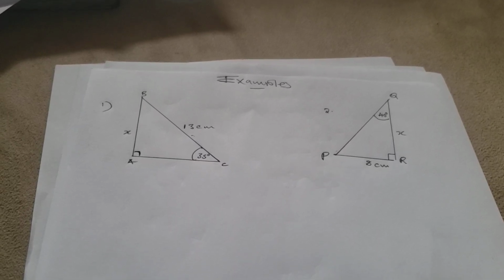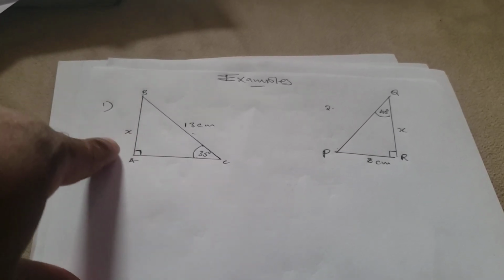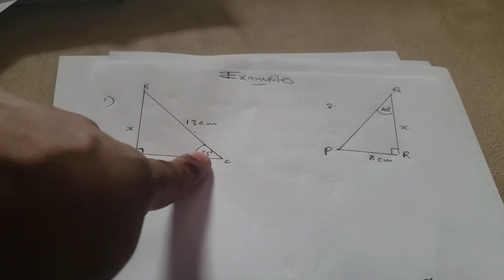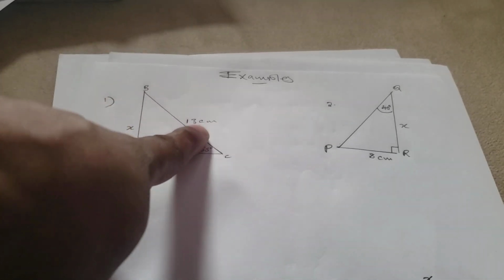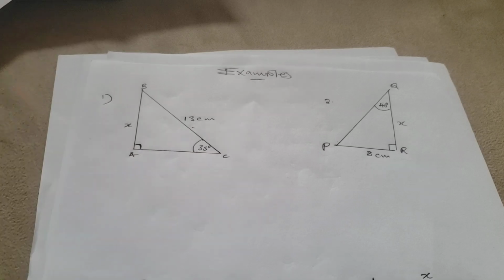In these examples, we want to find the unknown side. In this case, we want to find this side. We have been given an angle and one side, and they want us to find that side. How do we go about it?